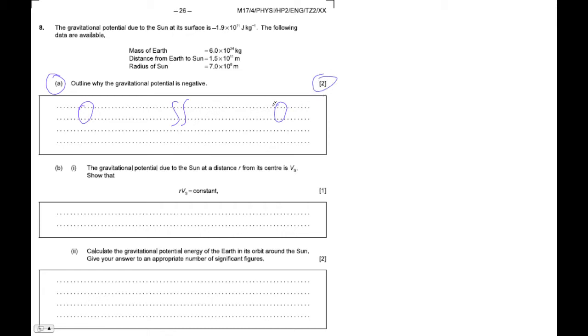That infinitely far away would be zero potential, and then if they got closer, you'd have to do work to get them apart. Whereas remember, if these were two positive charges, we'd have to do work to get them closer together than infinity. We wouldn't have to do work to get them back out to infinity. They'd do that by themselves.